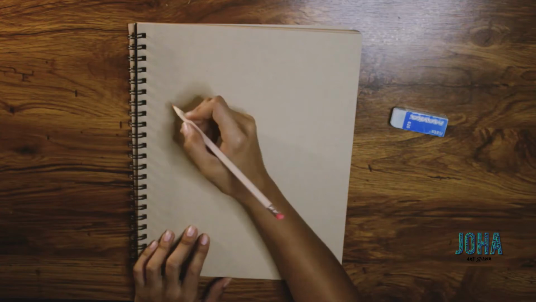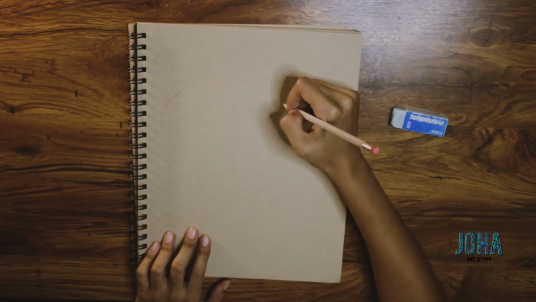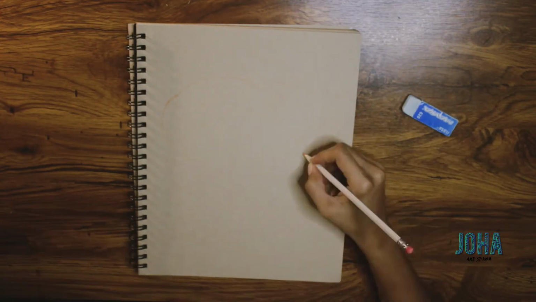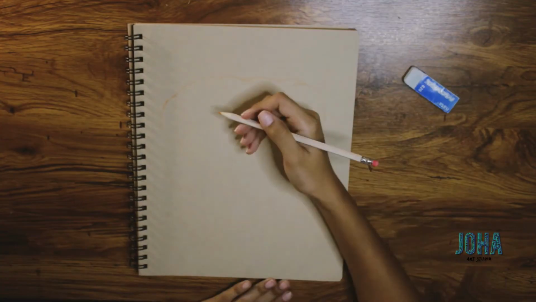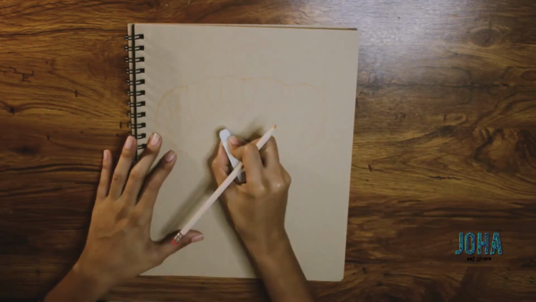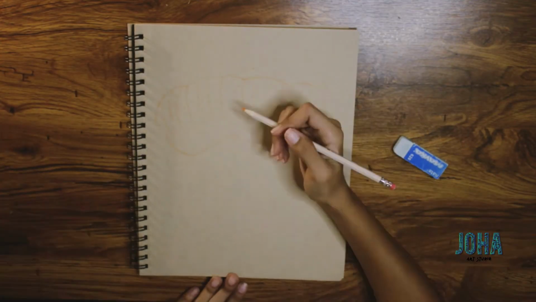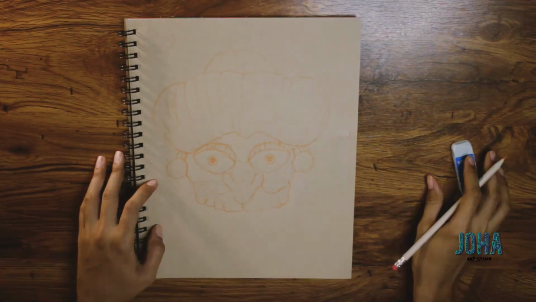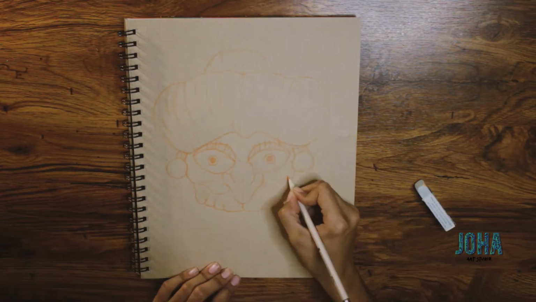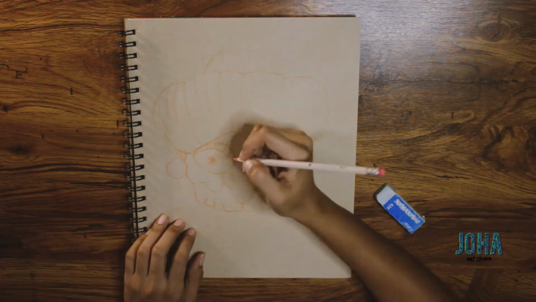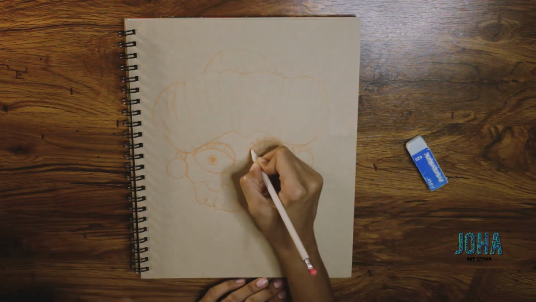So let's get started. Let's start from the basics. If you Google creative process, this is the info that you will get. The creative process is the evolution of an idea into its final form through a progression of thoughts and actions. The creative process involves critical thinking and problem-solving skills.